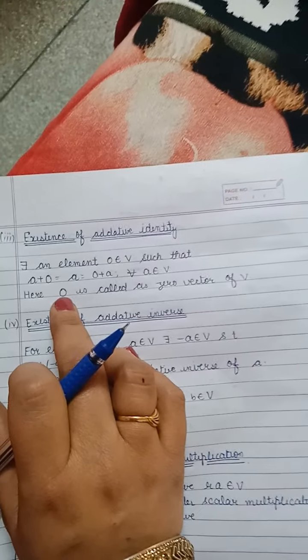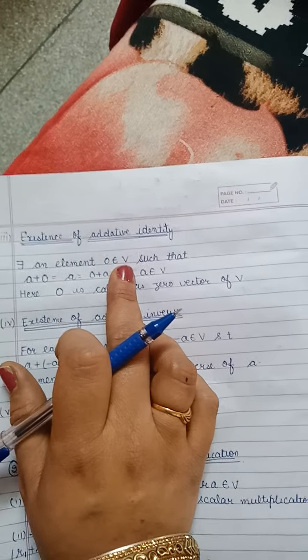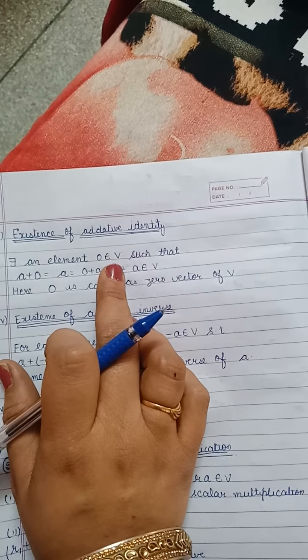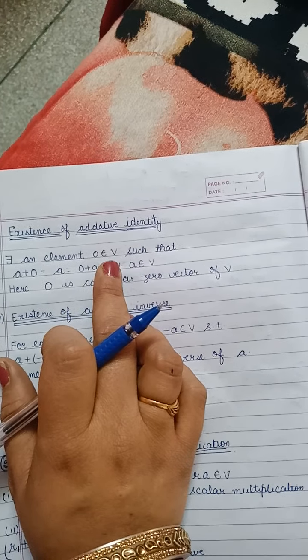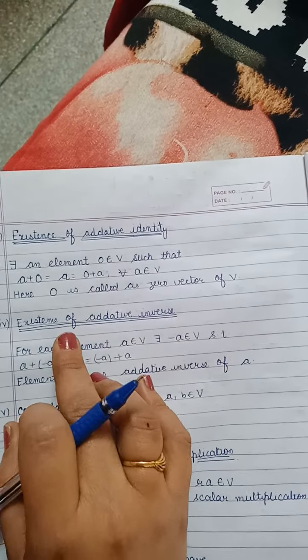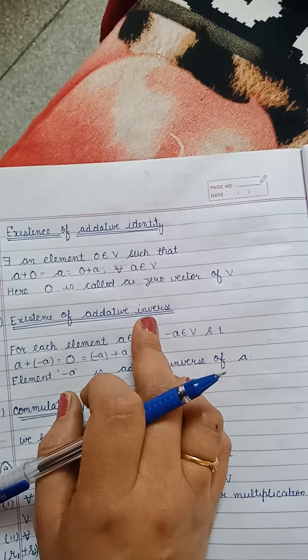This 0 changes with respect to your set V. In case of matrices it's the 0 matrix, in case of polynomials it's the 0 polynomial, in case of numbers it's simply 0. Okay, that is the existence of additive identity.